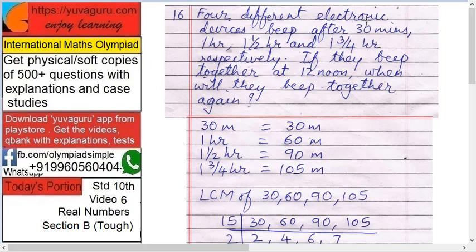Four different electronic devices beep after 30 minutes, 1 hour, 1.5 hours, and 1 and 3/4 hours, respectively. If they beep together at 12 noon, when will they beep together again? Bring all of them in terms of minutes.